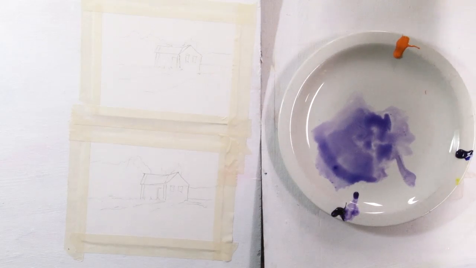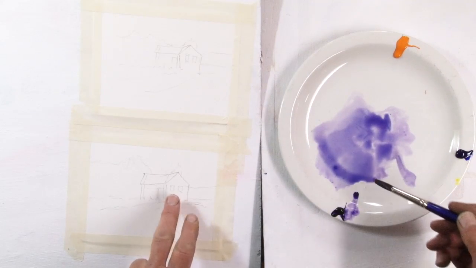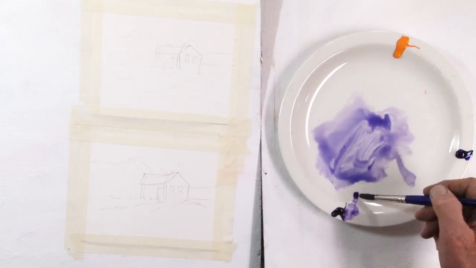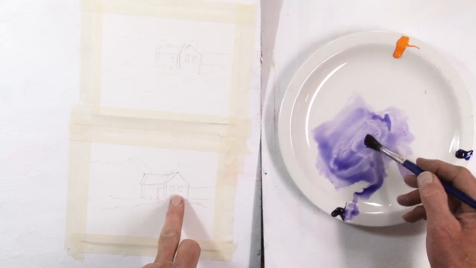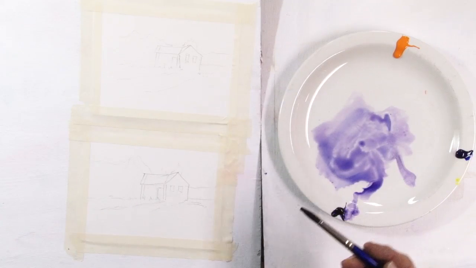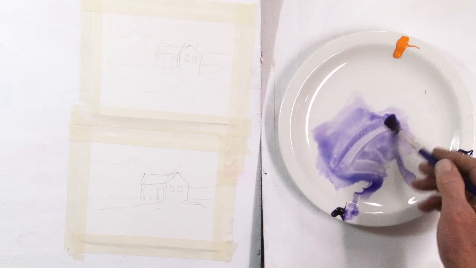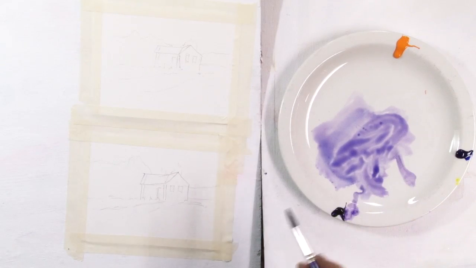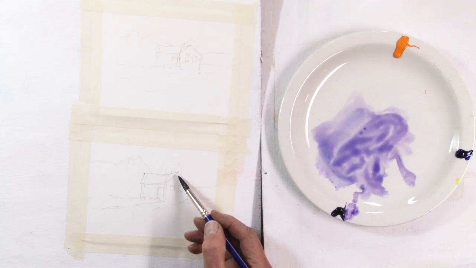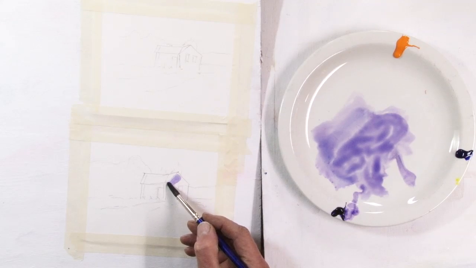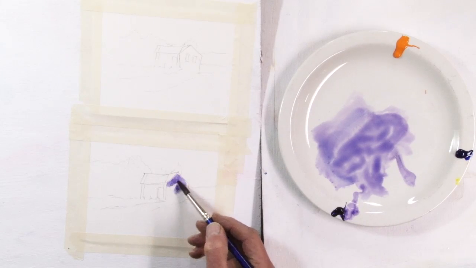So what I want to do is start with my dark value, but because I want variety in this dark value, I just don't want a blob of black because that's too much. So I'm going to start with a light wash. This is a light value of that blue violet.